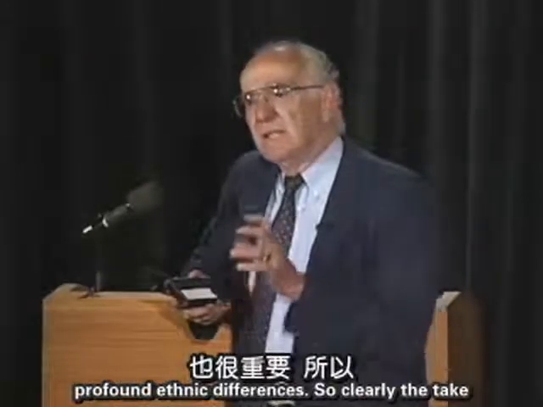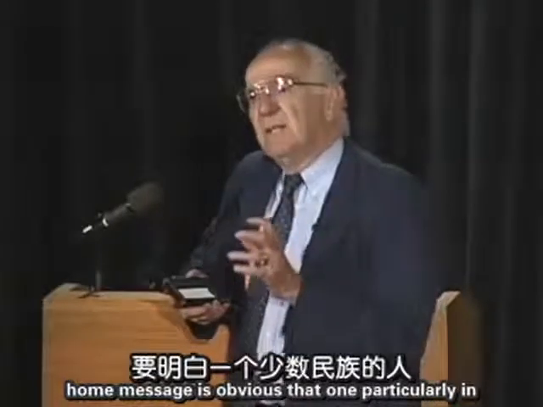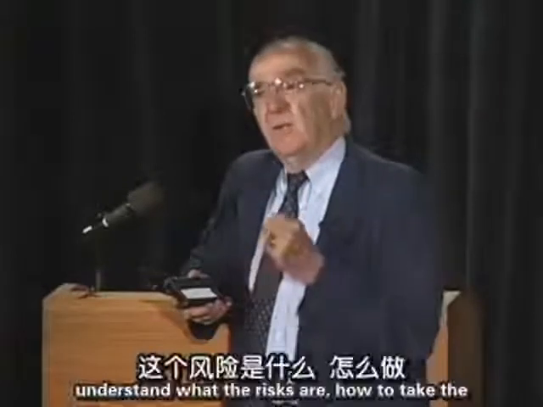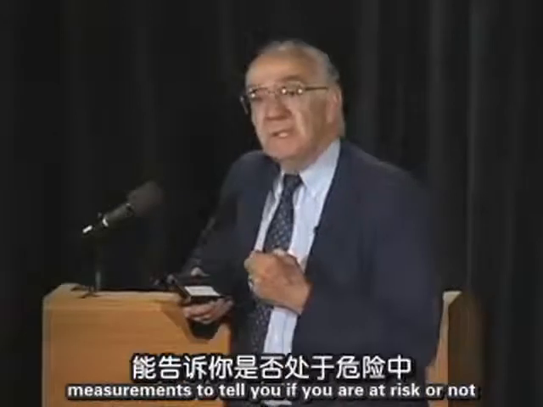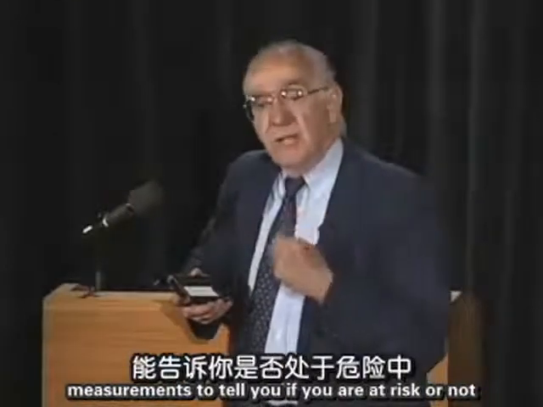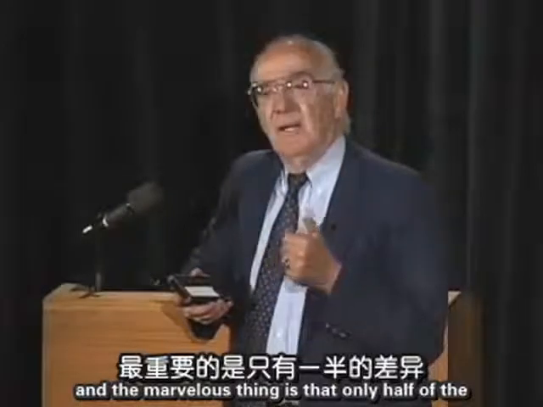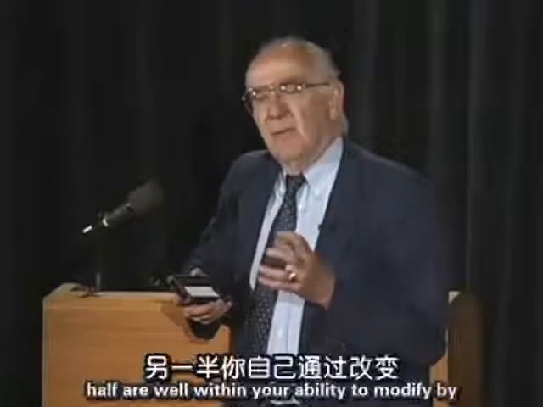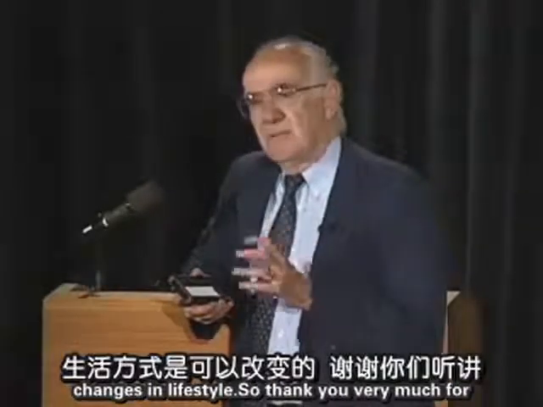So clearly the take-home message is that, particularly in ethnic groups that are at great risk, one ought to understand what the risks are and how to make the measurements that will tell you if you're at risk or not. And the marvelous thing is, since only half of the differences are due to your genes, the other half are well within your ability to modify by changes in lifestyle.